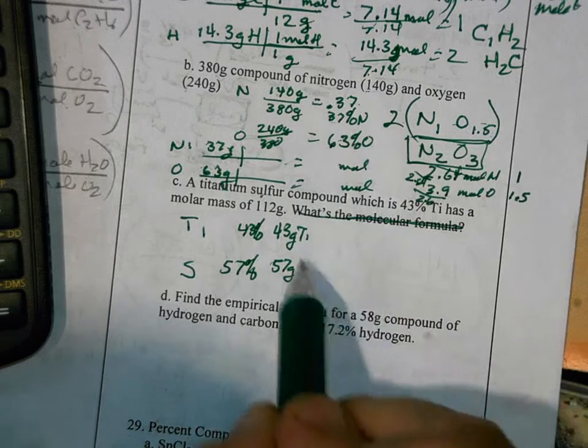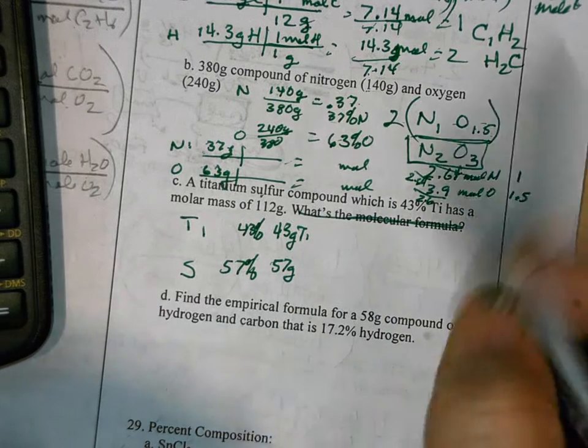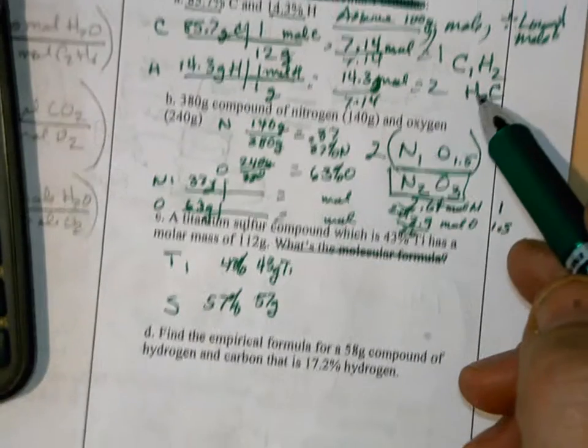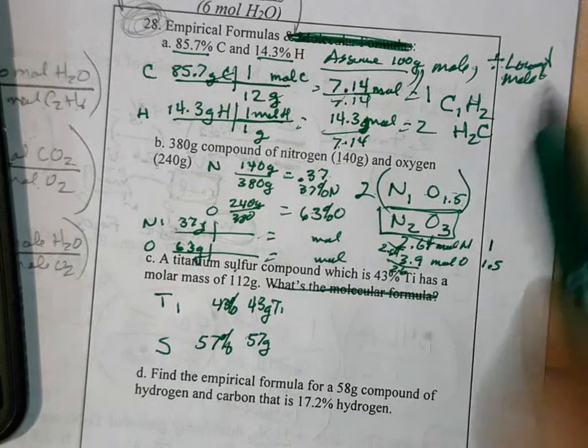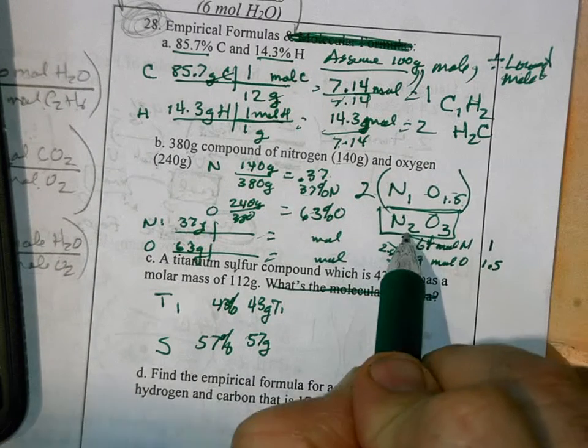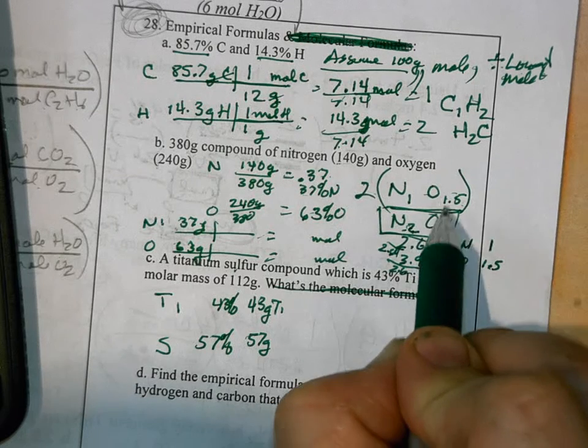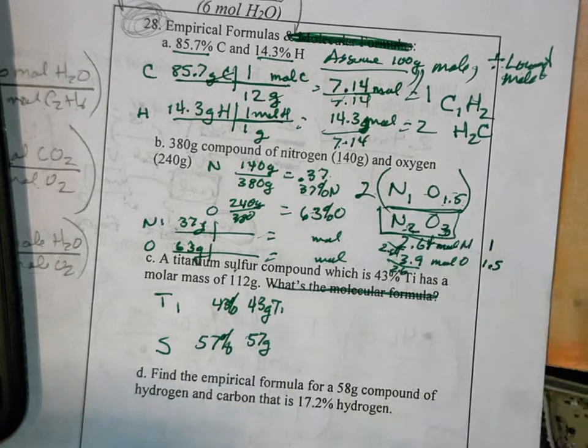Same step, turn it to moles. Then, once you get the moles, you're going to divide by the lowest number of moles. Those numbers will end up being the subscripts we put in here. And if it ends up being a 0.5, you multiply by 2.